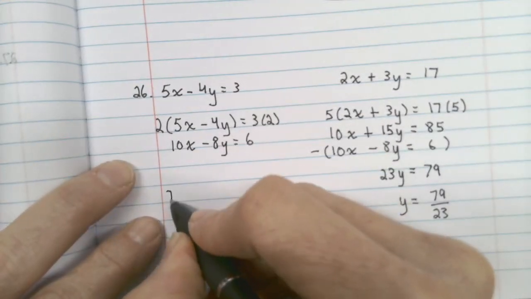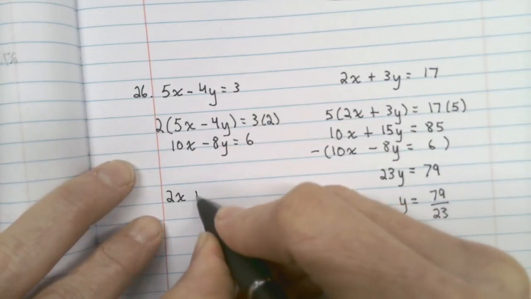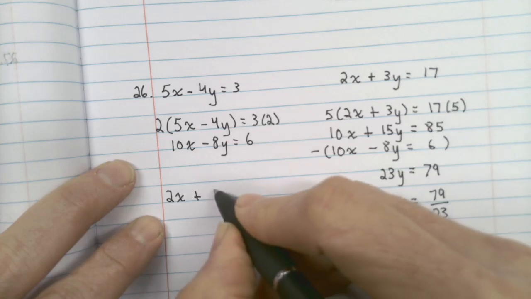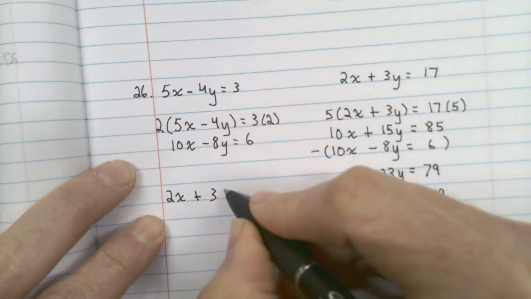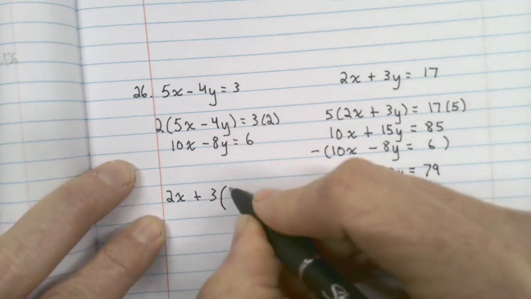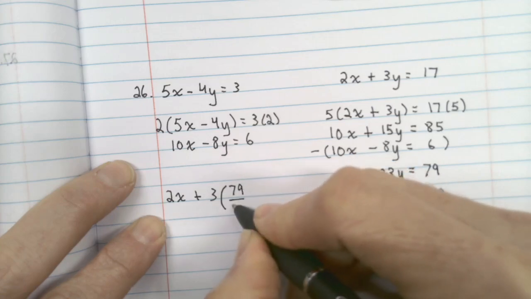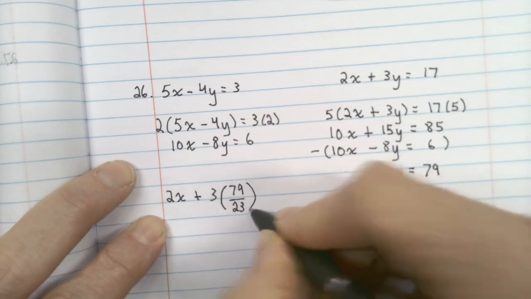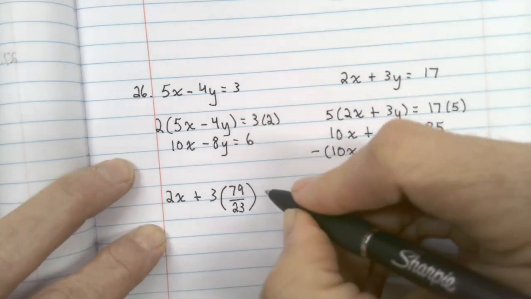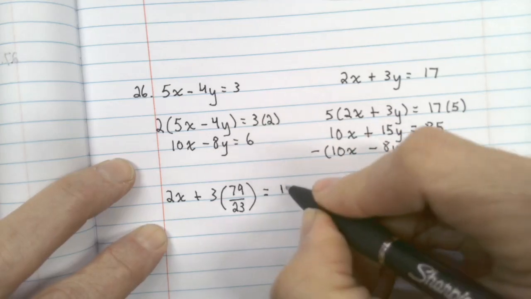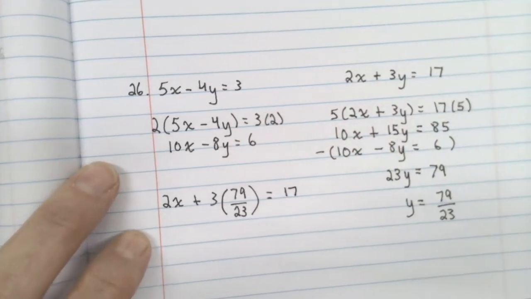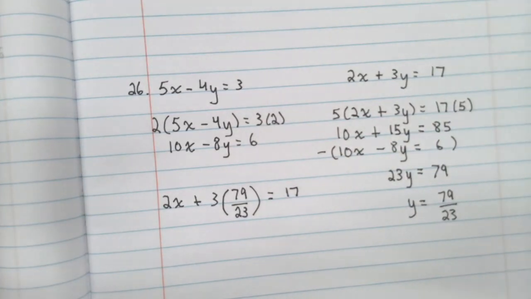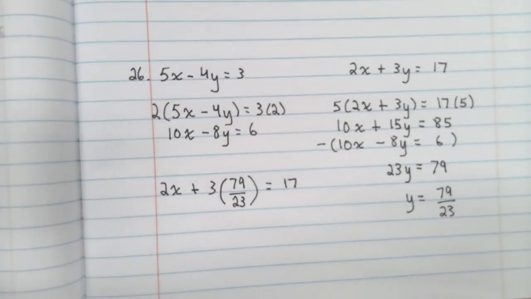Okay, so I'm going to have 2x plus 3 times 79 over 23, and that all equals 17. Okay, so I'm going to go ahead and pull out a calculator here, because I'm afraid that I'll mess this up if I try to do it in my head.